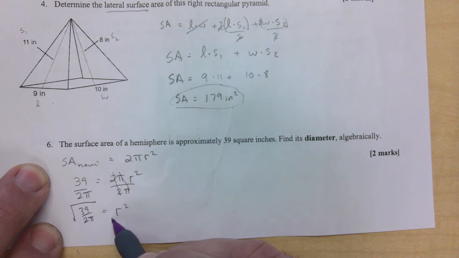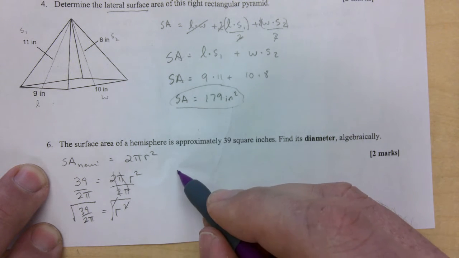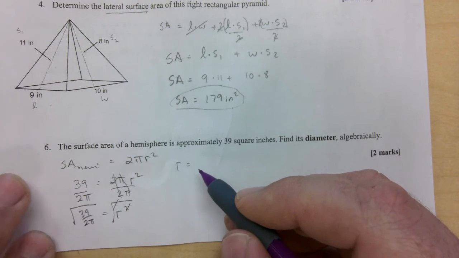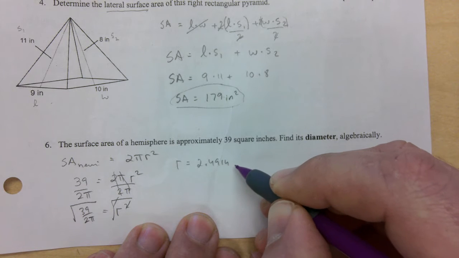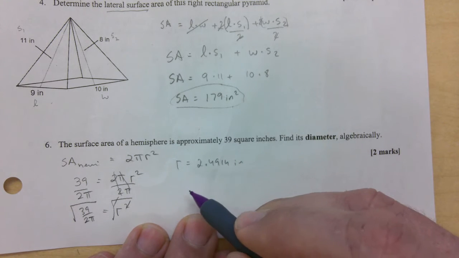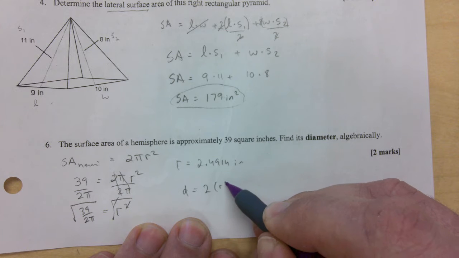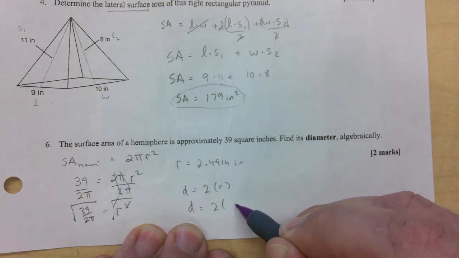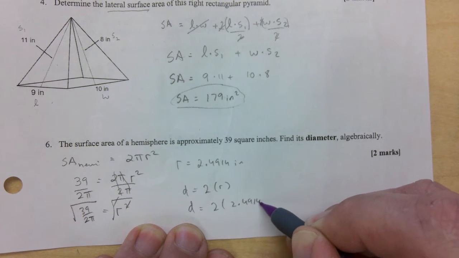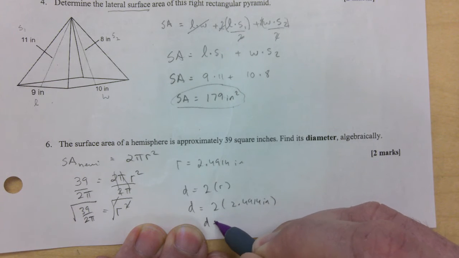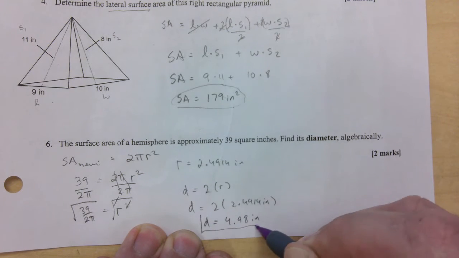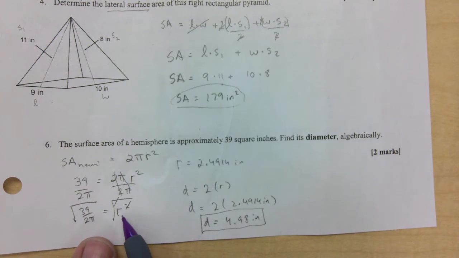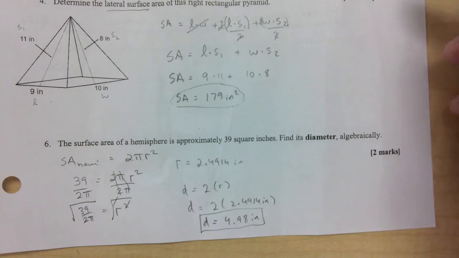If you want to keep this squared and square rooted like that to show that it's canceling out, that's what you get. So radius, to do this correctly, you're not done yet. It's 2.4914 inches, but the diameter is 2r. Diameter is 2 times 2.4914 inches. So the diameter is 4.98, rounded correctly. Okay. So you got 1 mark for this and 1 mark for coming up with the diameter.